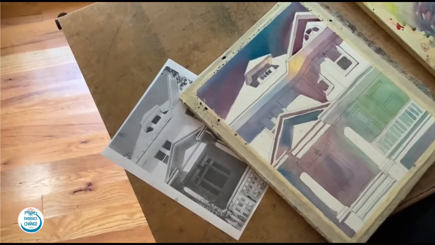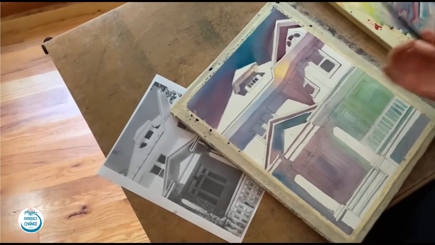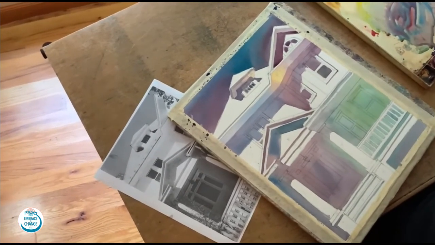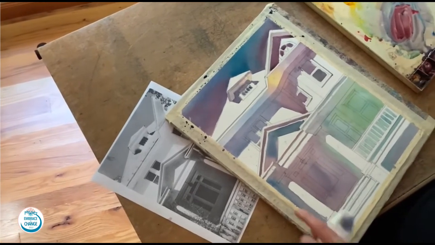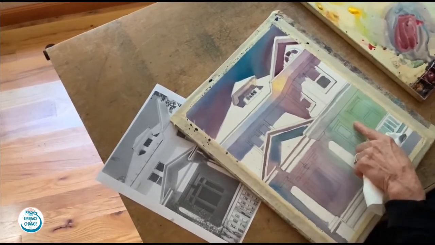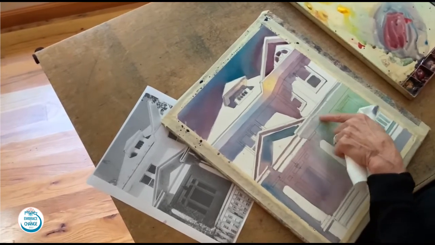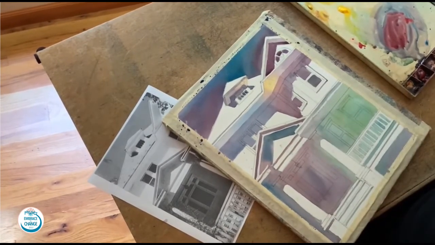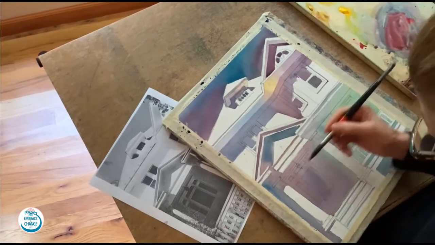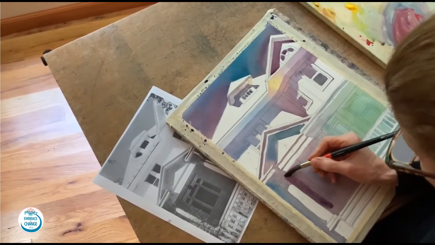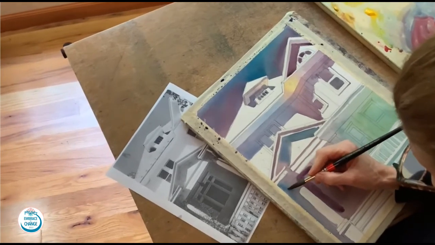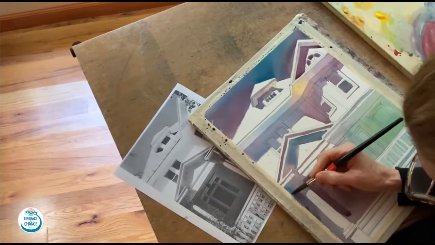Come down under this porch. I want the porch to project forward. So I'm going to put another coat of paint on what's behind the porch, but not on the columns and not on this soffit. You'll be able to see that by leaving those out, the columns project forward.